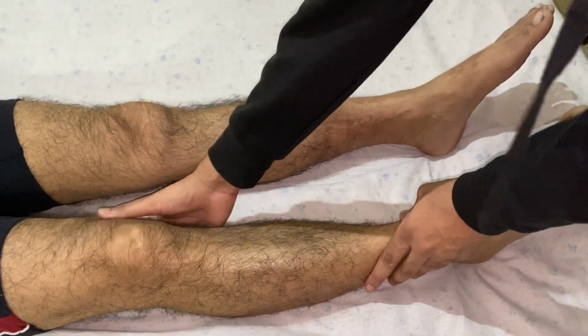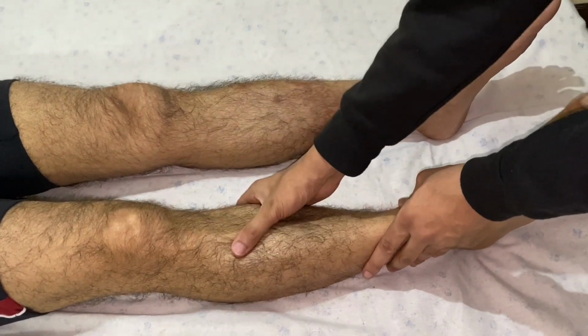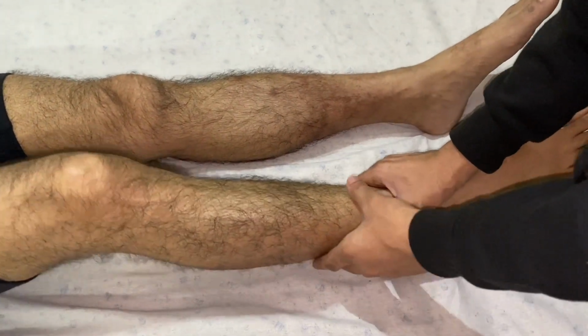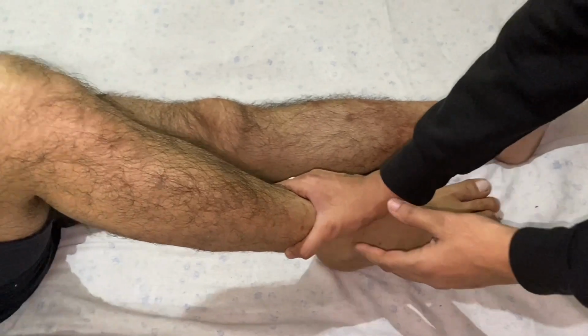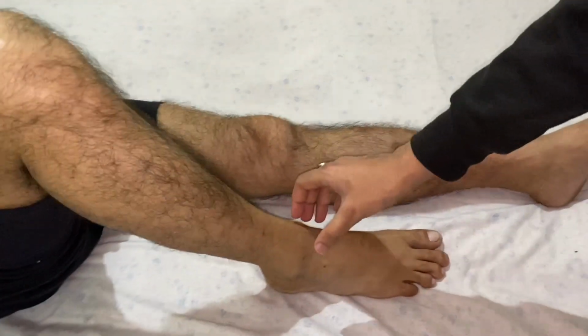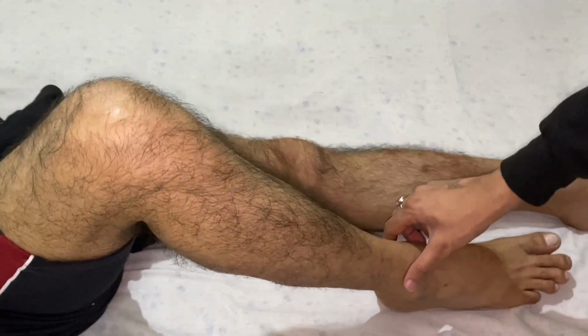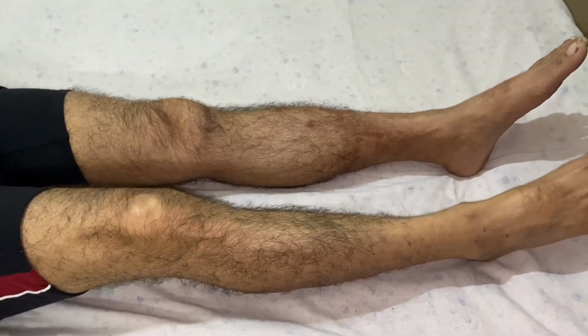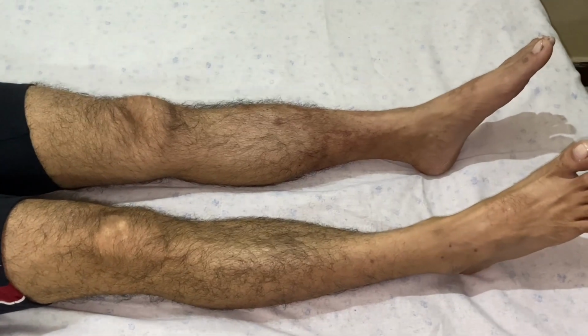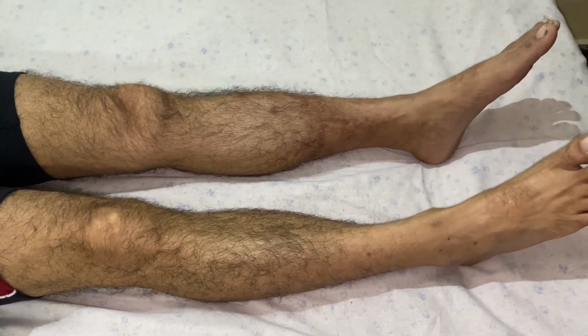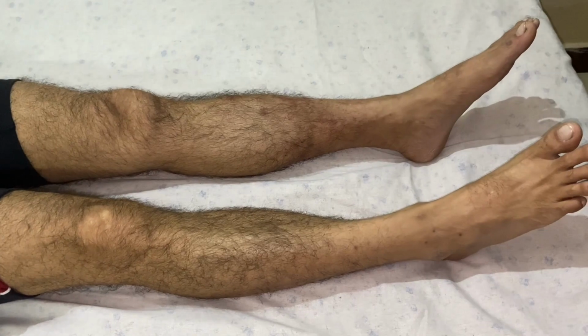To examine the knee range of motion, first flexion. The patient instruction should be: bend or flex your knee, or squat down to the floor. For extension, the patient instruction should be: straighten your leg, or after squatting down to the floor, stand up.